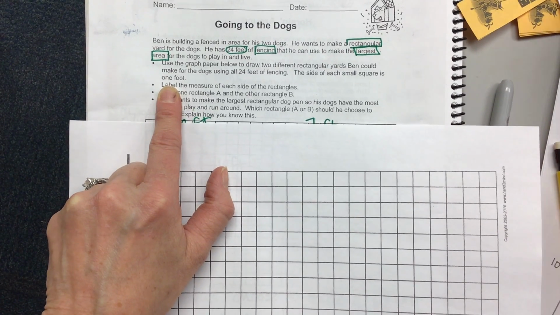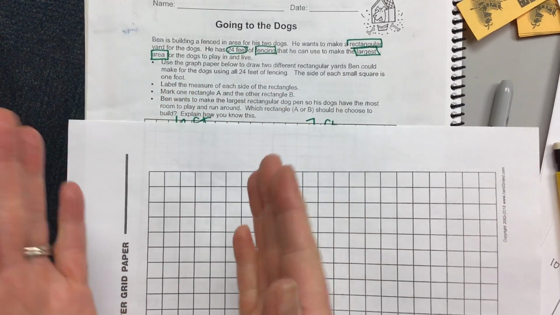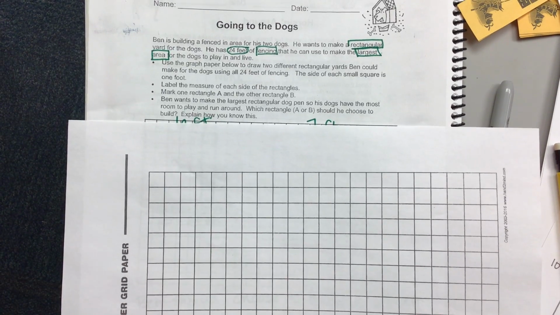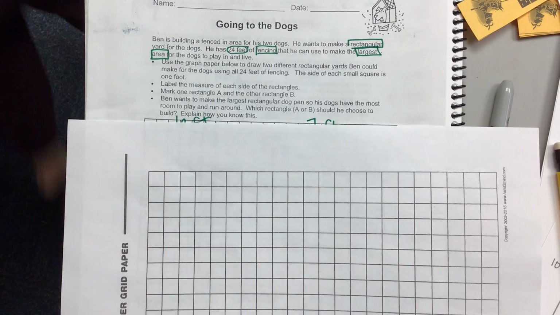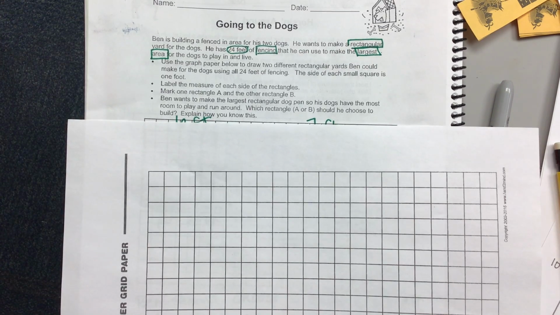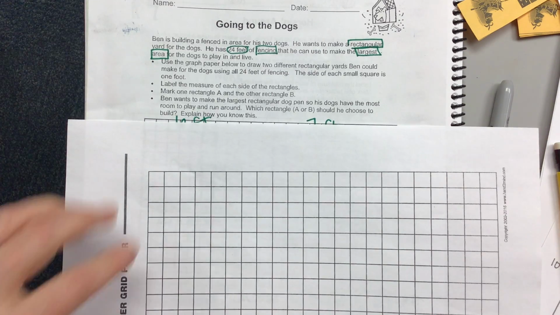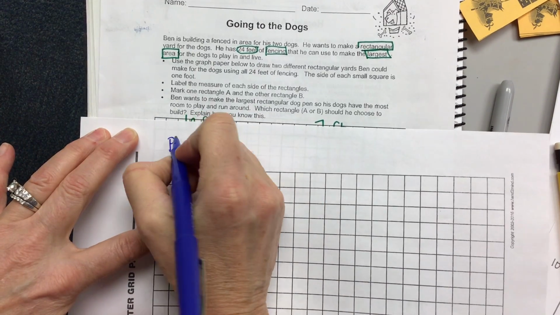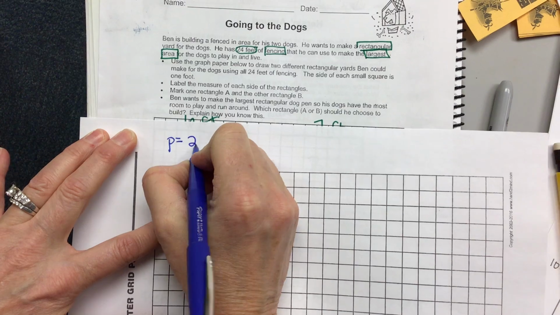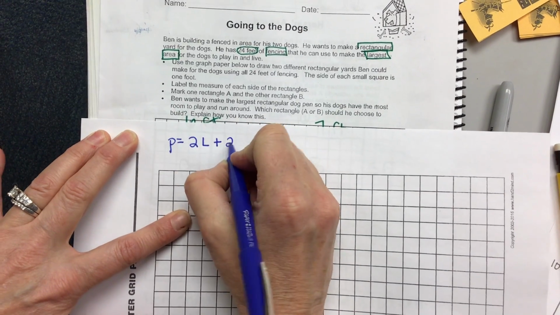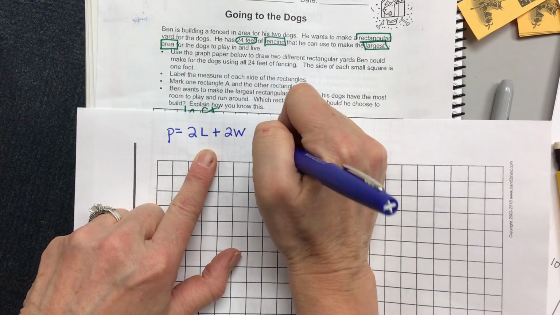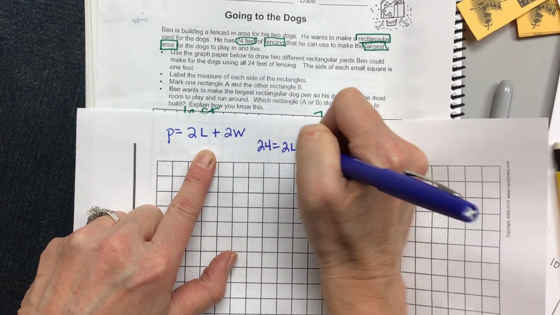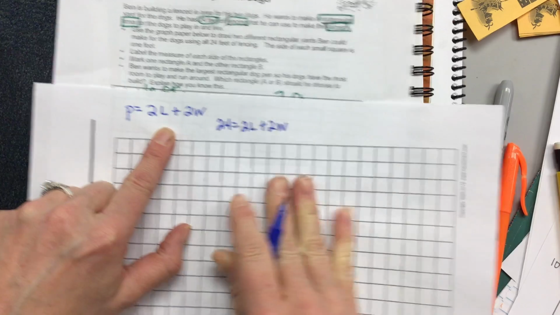So we're supposed to draw a rectangular space that has a perimeter of 24, but the largest area. So what should we think about? We know the formula for perimeter is perimeter equals 2 times the length plus 2 times the width. So 24 equals 2 times the length plus 2 times the width.